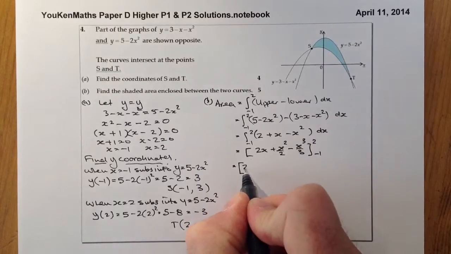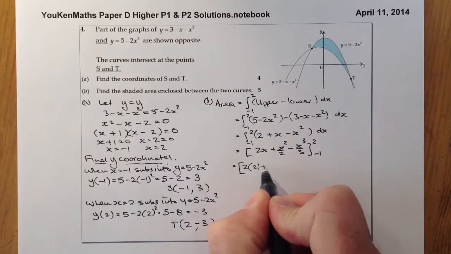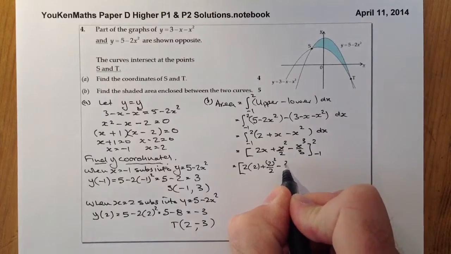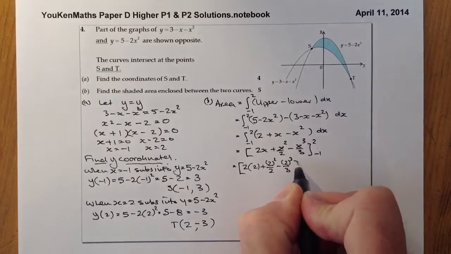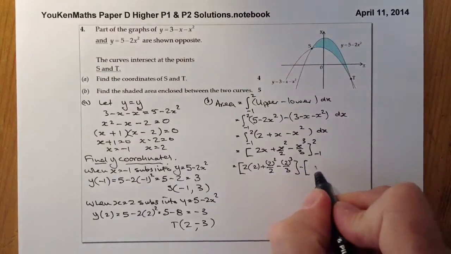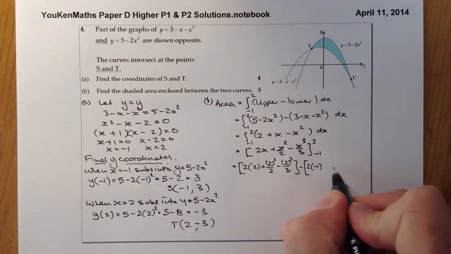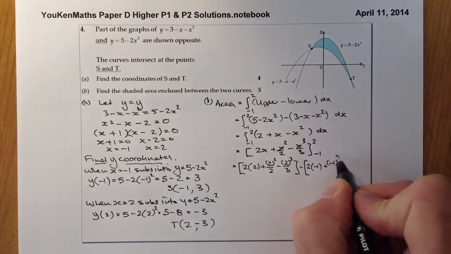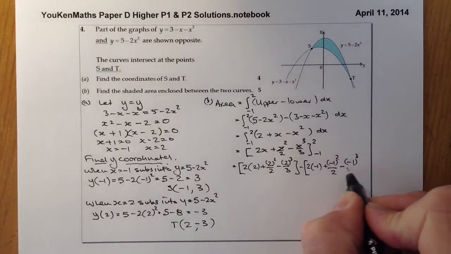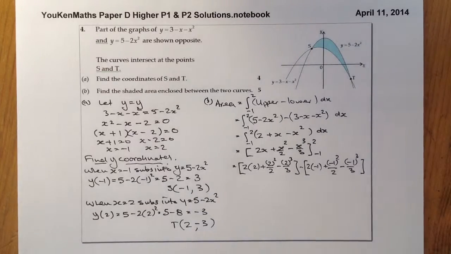Right, so first thing, 2 times 2 plus 2 squared all over 2 minus 2 cubed all over 3. Subtracting from that, the -1 now going into the exact same expression. So that'll be 2 times -1 plus -1 squared all upon 2 minus -1 cubed all upon 3. So that's my expression together there, and I could put that into the calculator and work out my answer from there.